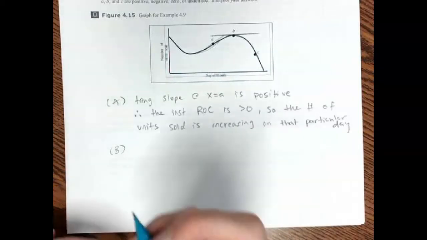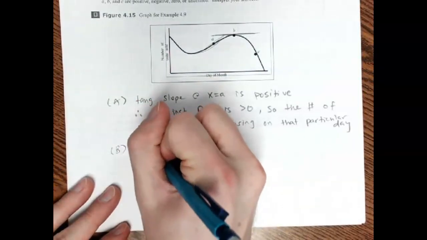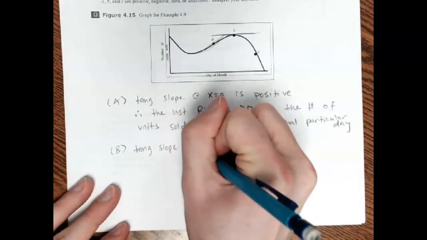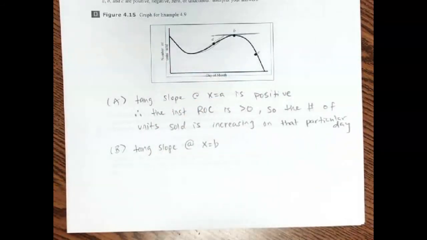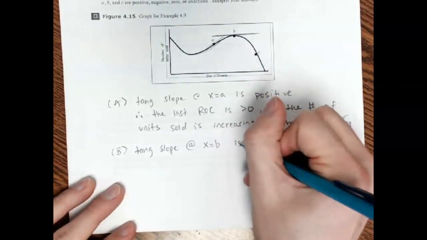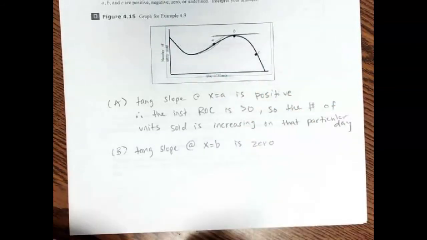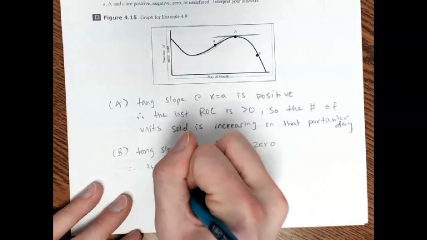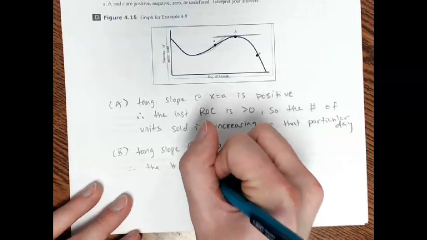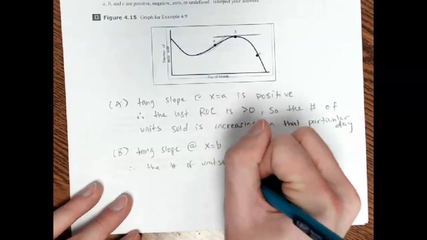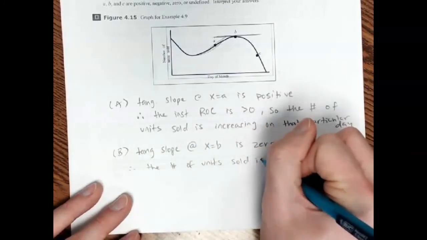So here we go. Tangent slope at x equals B is 0. Therefore, the number of units sold is not changing.